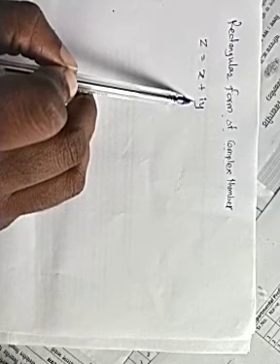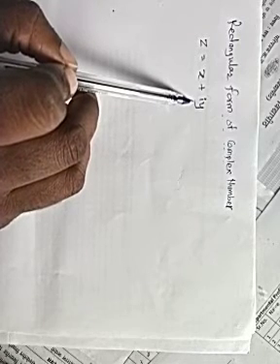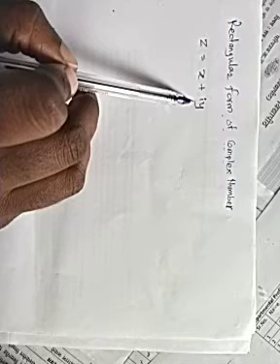Now we are going to see the rectangular form of complex numbers. Consider a complex number z equal to x plus iy, which we can consider as a rectangular form.